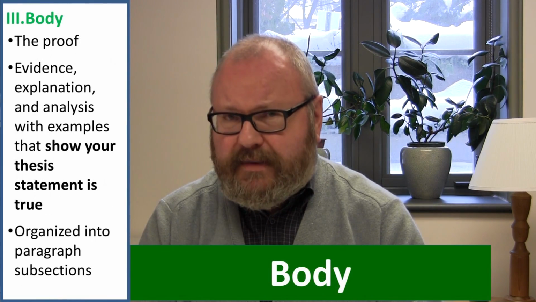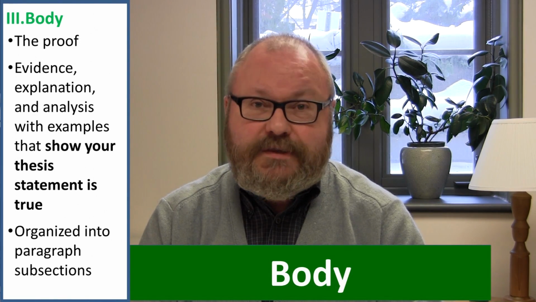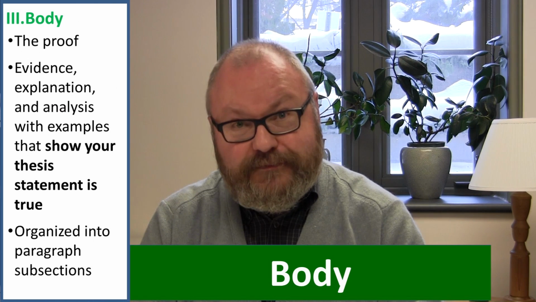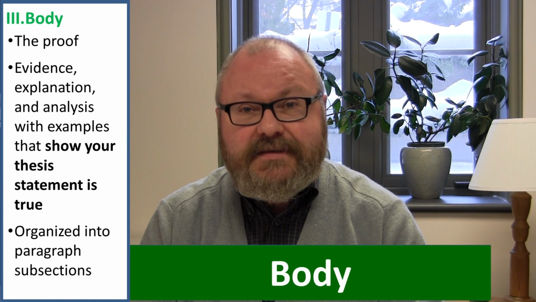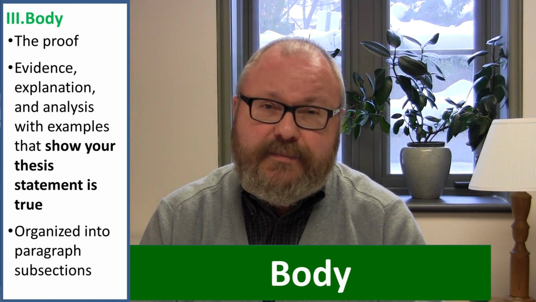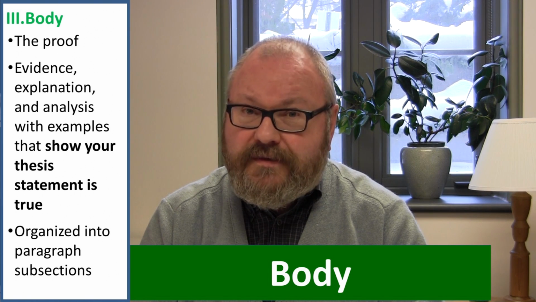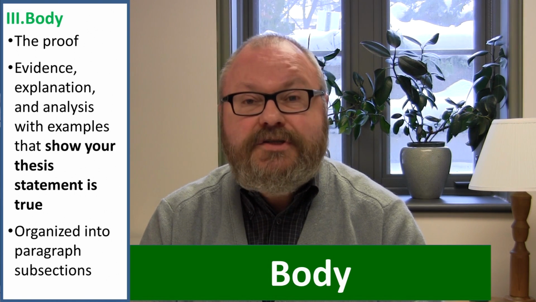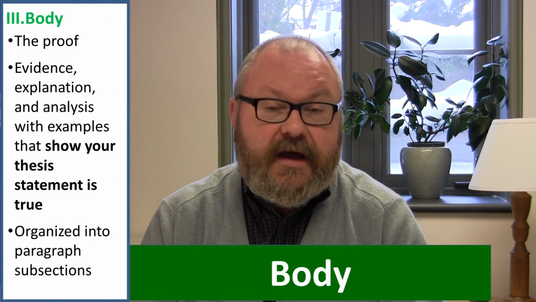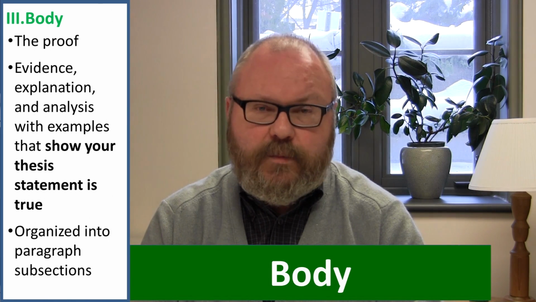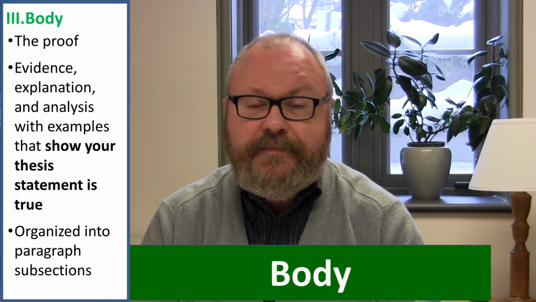The body of the paper is the simplest one to explain. It's the proof. It's the evidence, explanation, or examples that show that your thesis is true. And it's usually organized into paragraphs, sometimes subsections, depending on whether or not they're allowed for your essay.